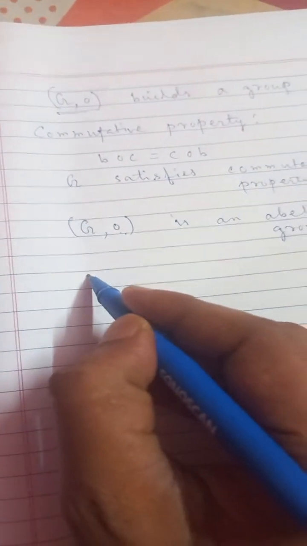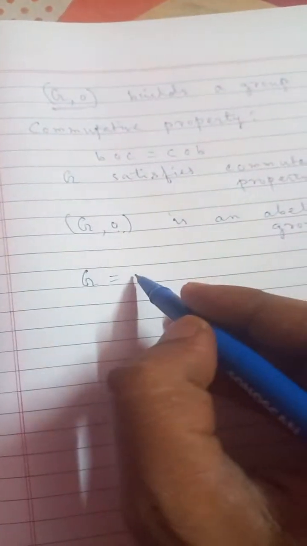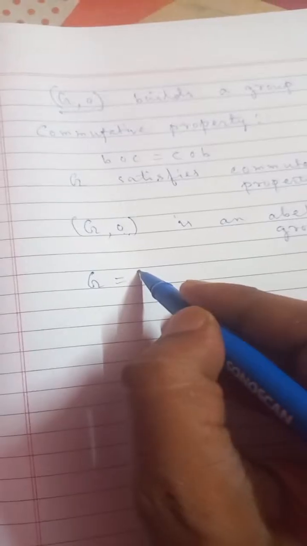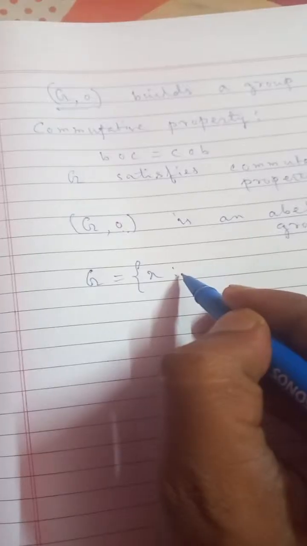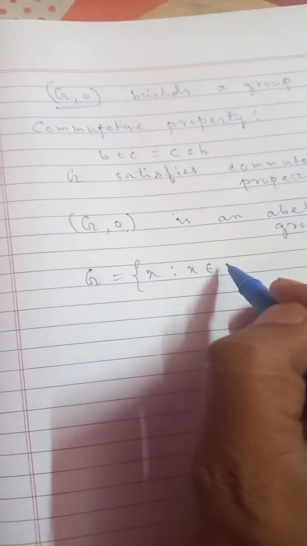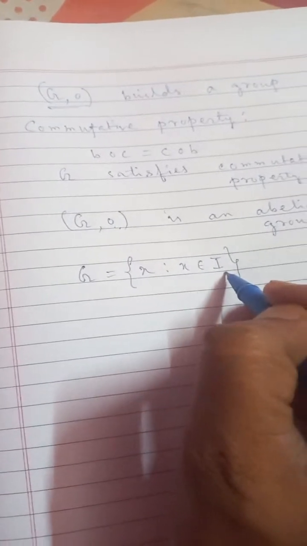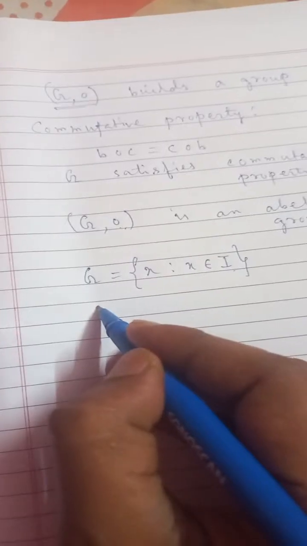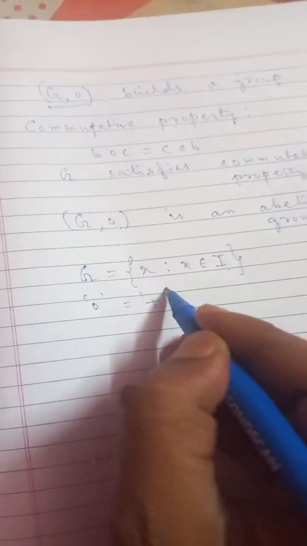Now we will take an example. Let's take the set G as the set of x such that x belongs to integers, and the operation ∘ is addition.